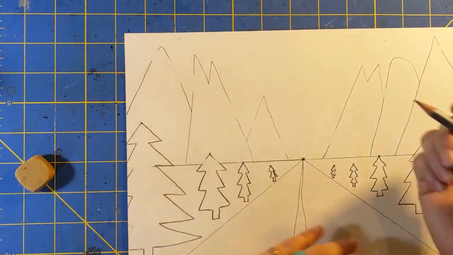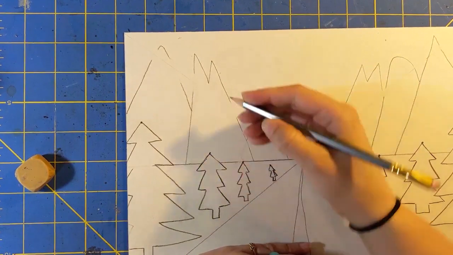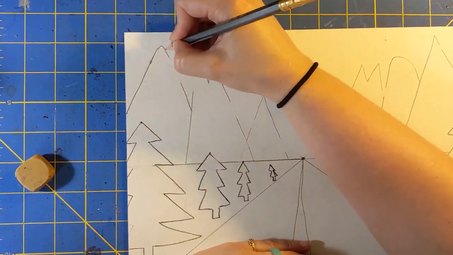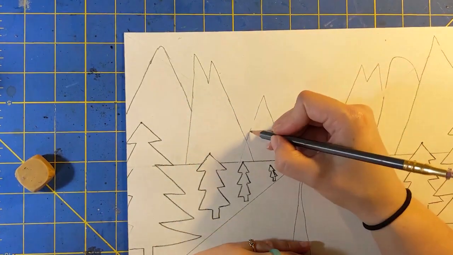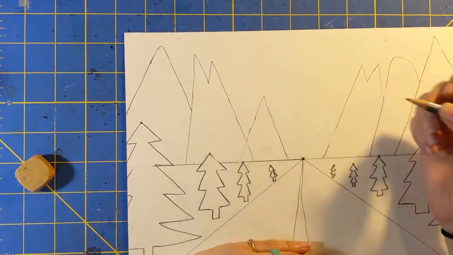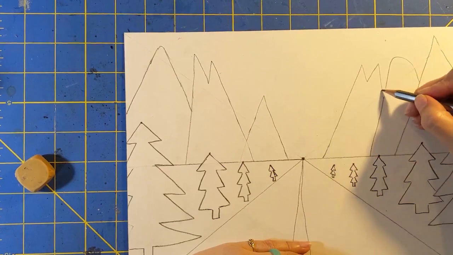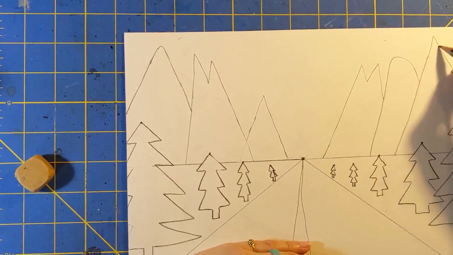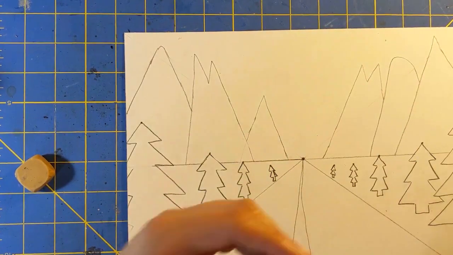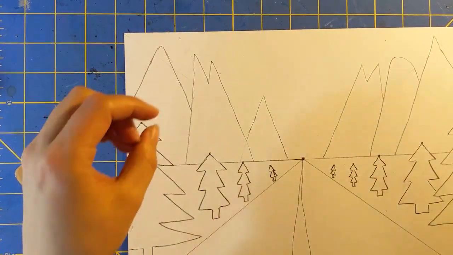So I have some lines to correct because I erased some of my stuff. So if you have the same problem, you just go back and you redraw your lines that you erased a little. It's okay. Pencil erases, you can easily just put things back. Our picture is really shaping up.